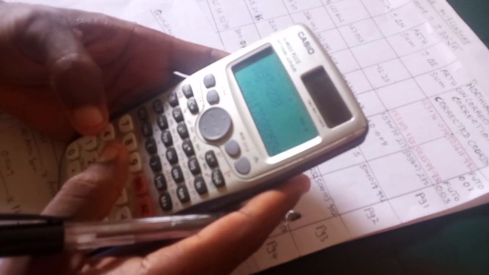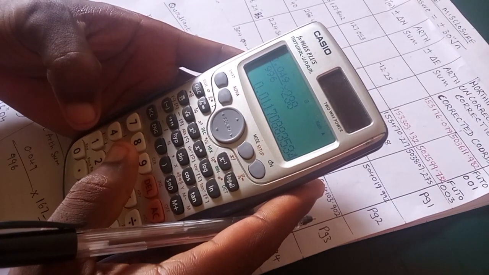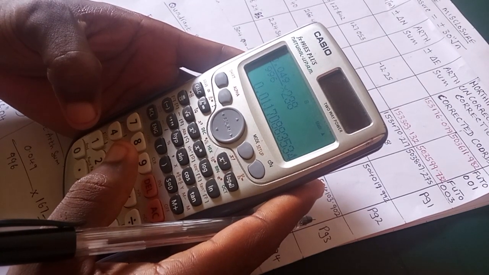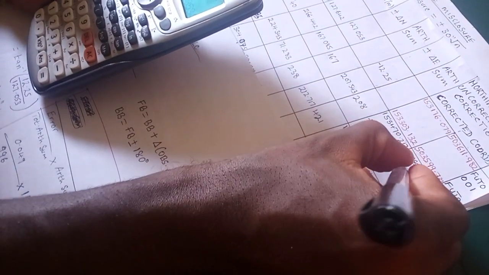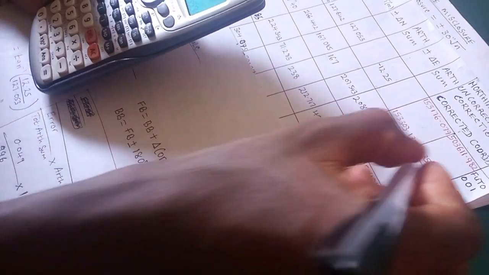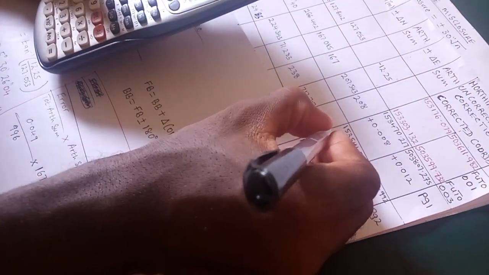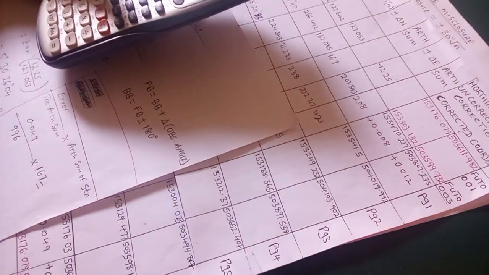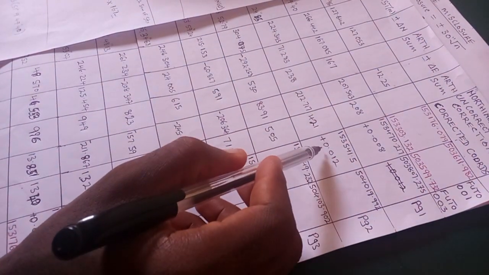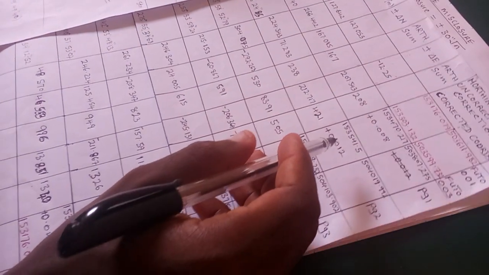Then here we have 0.012. Please do approximate to 3 decimal values. So 0.012. Okay, so remember the sign is effective, 0.012. Sorry, so sorry for that. So it's supposed to be here. So 0.012.